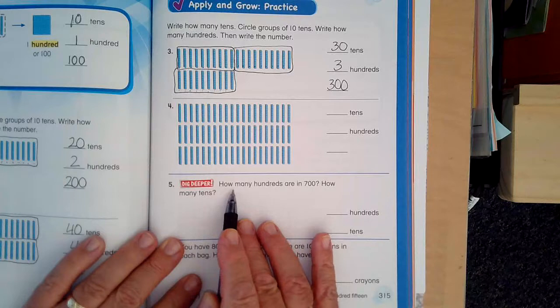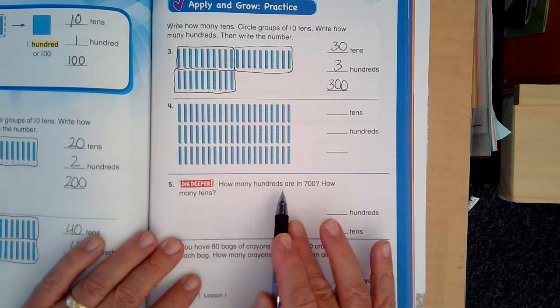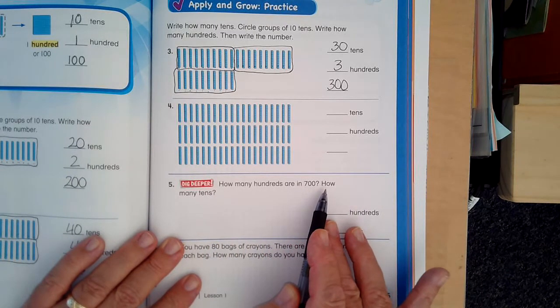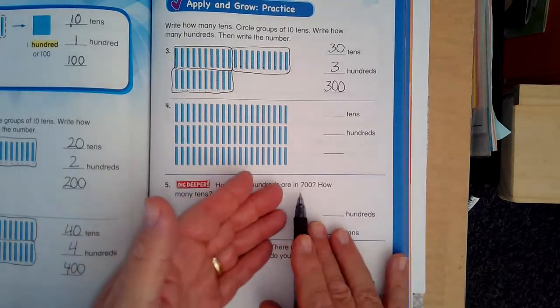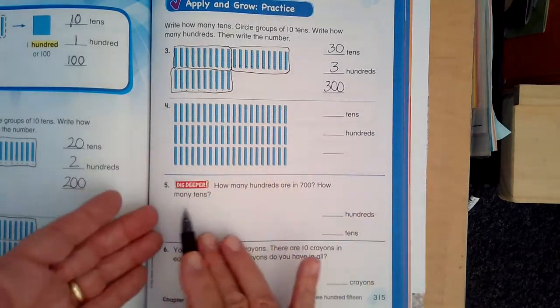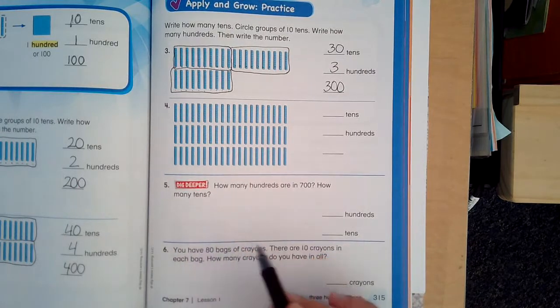It says, dig deeper. How many hundreds are in 700? And how many tens? Well, boys and girls, you know me. I love drawing pictures. So let's see.